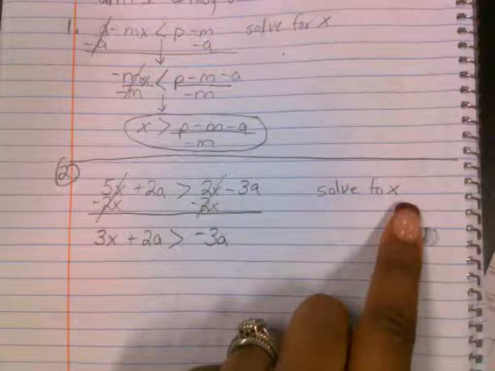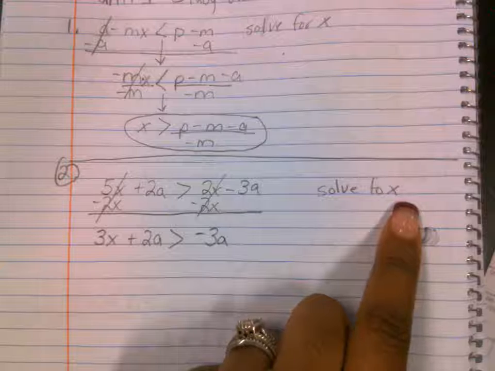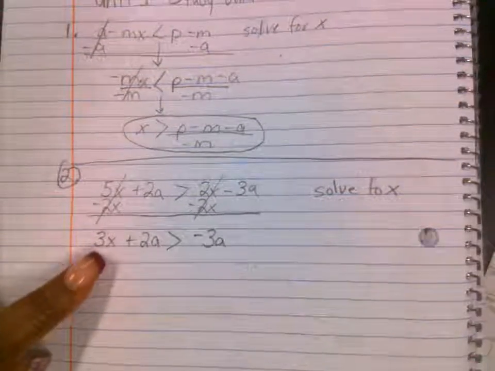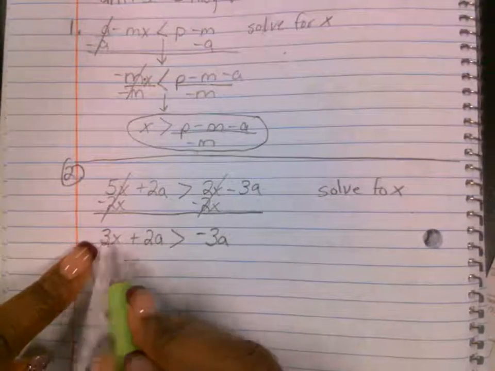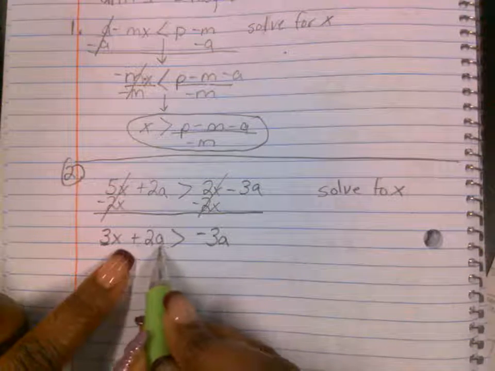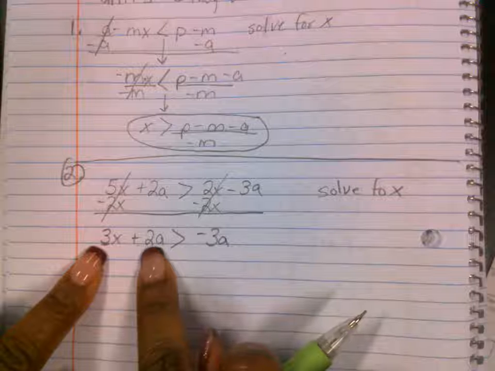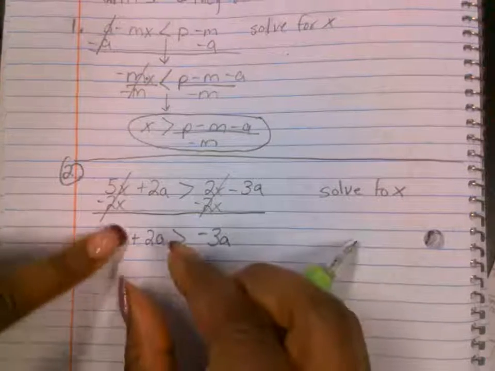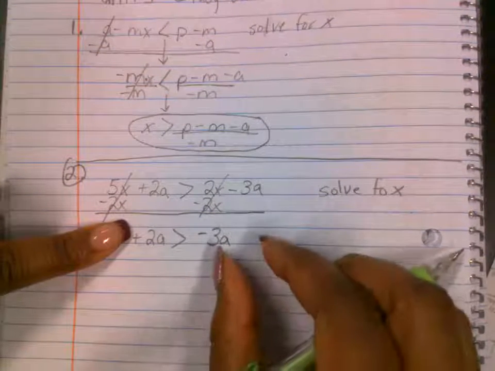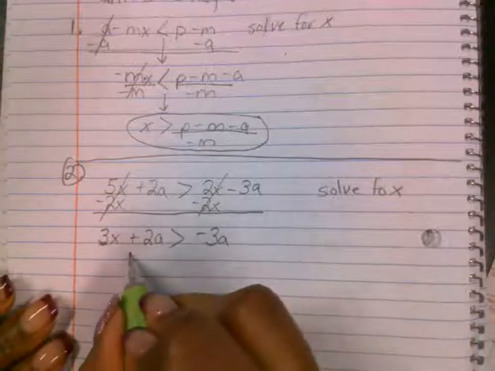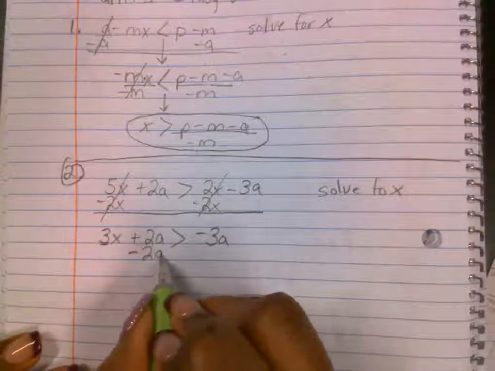Are there any questions? Please stop me if you have questions, okay? So here, you've got to get rid of the 3, but you also have to get rid of this 2a. Which do you move first, the 3 or the 2a? The 2a. Good. How do I move a positive 2a to the other side? Subtract 2a. I subtract 2a on both sides.